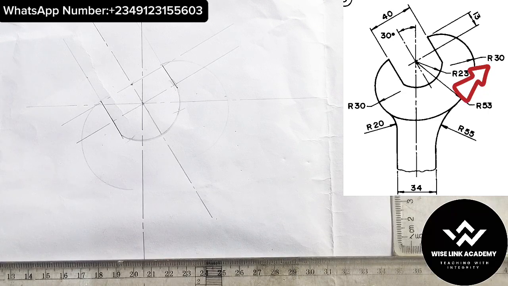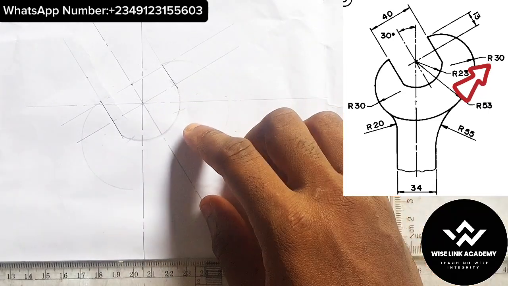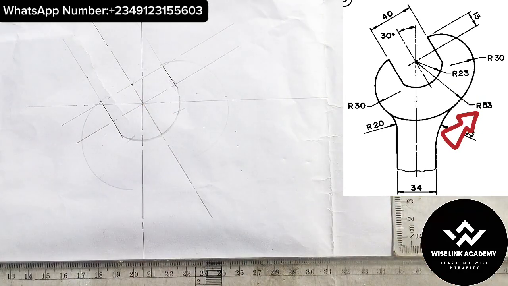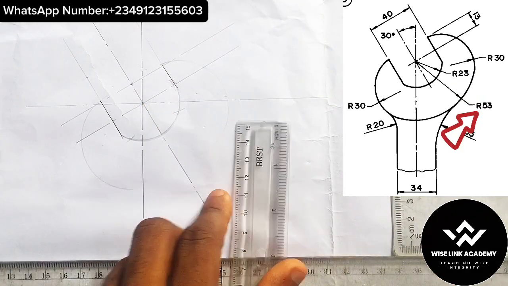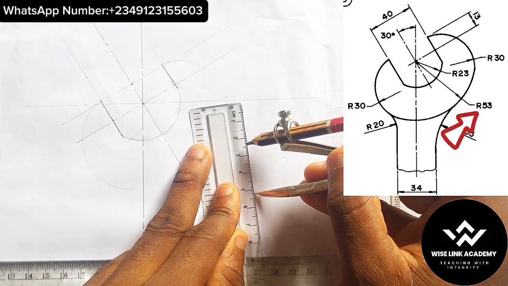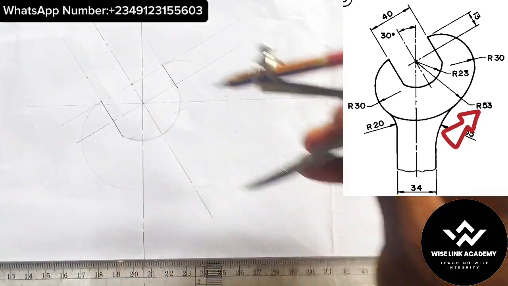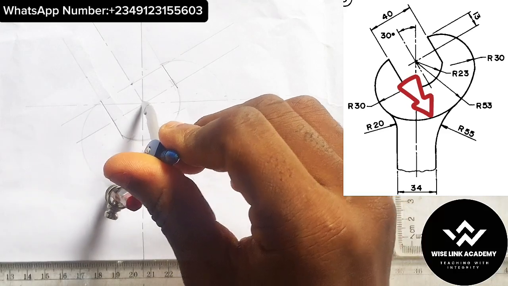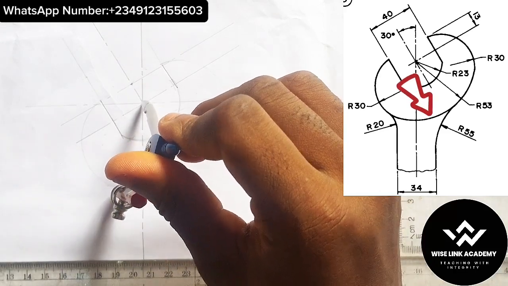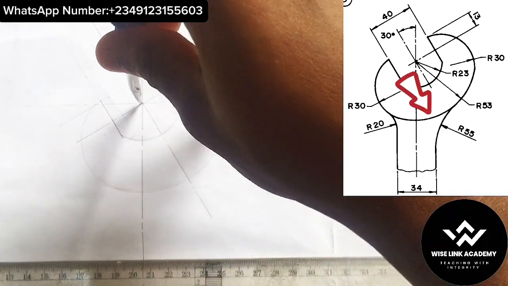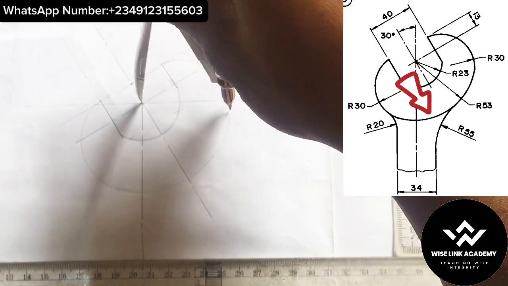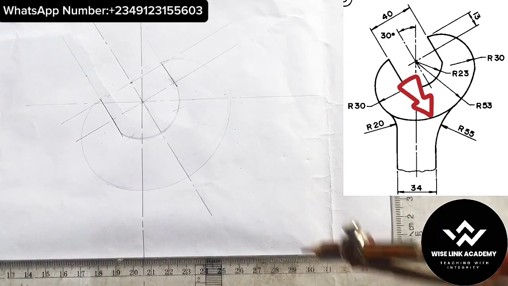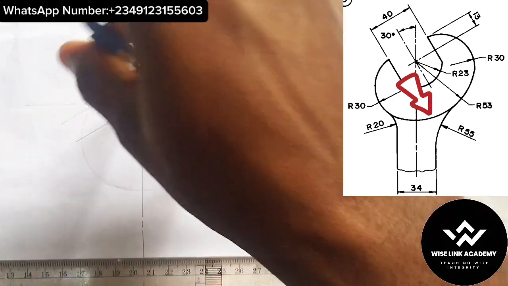I will take my compass, I will measure out 53, as you can see my arrow indicating. So take my compass and my meter rule, 53 to this point. I will go to the center, I will join that point to those curves, right? This way, right? So where they meet each other, observe.